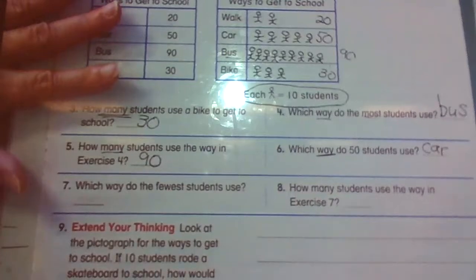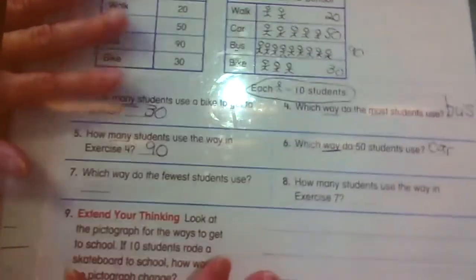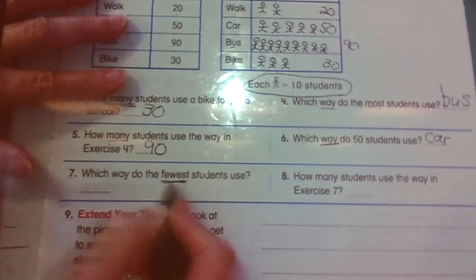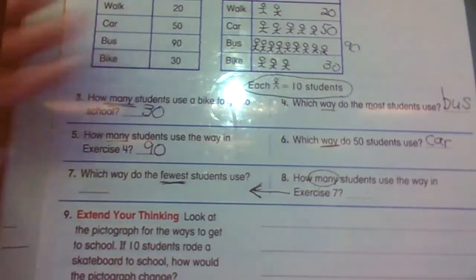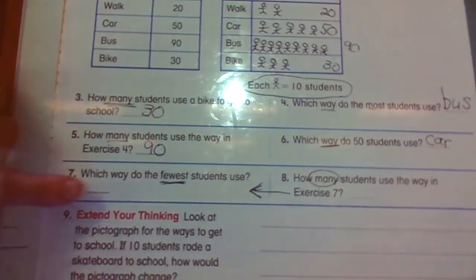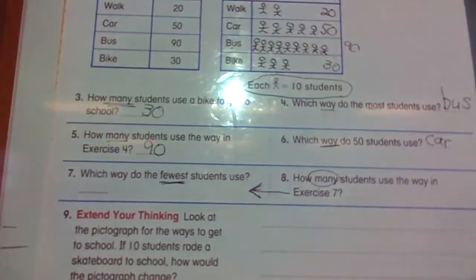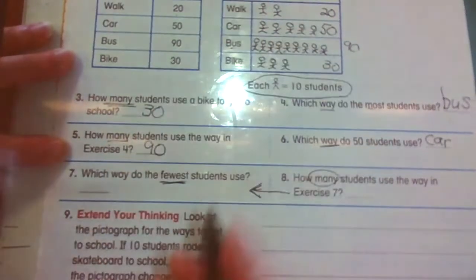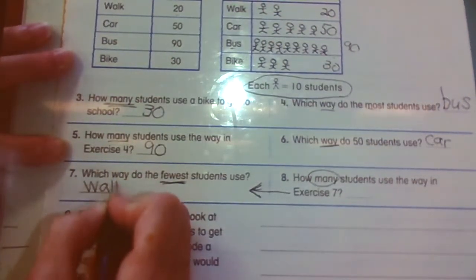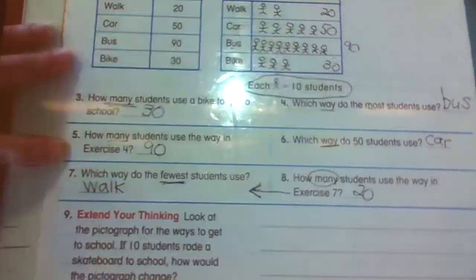Okay, I want you to do number 7 and number 8 by yourself. Which way do the fewest students use? And then how many use that way in exercise 7 and problem 7? So write the way that is the fewest and then tell me how many is the fewest. Okay, pause. Answer 7 and 8. Okay, the fewest, the smallest number is 20, and that was people walking. And how many people walk? Is it 2 people or is it 20? It's 20 people.